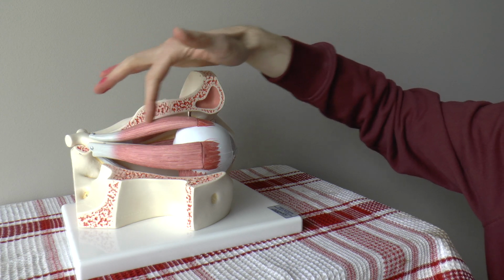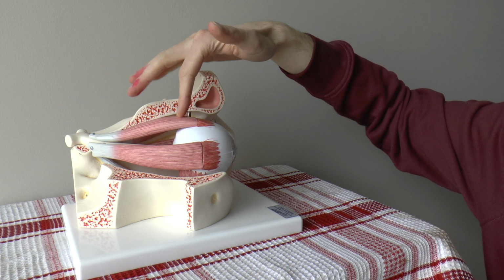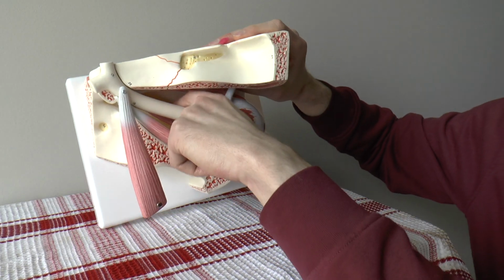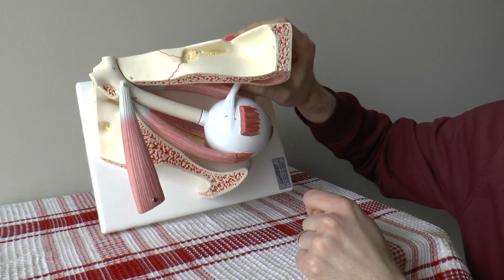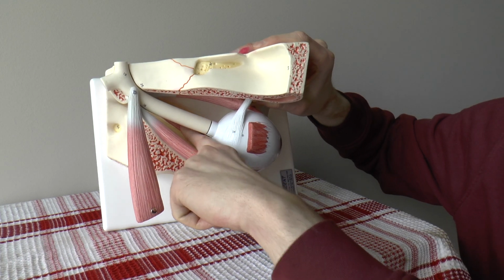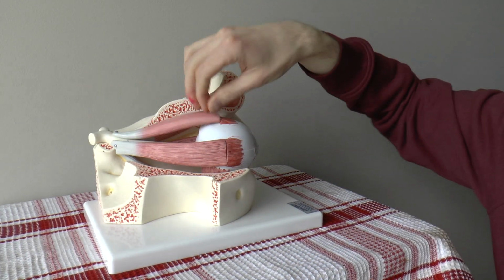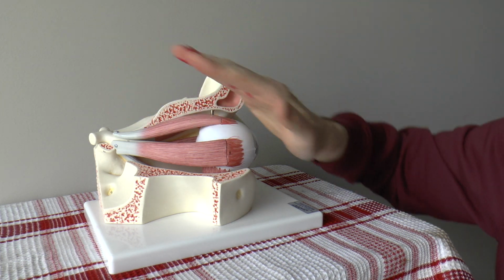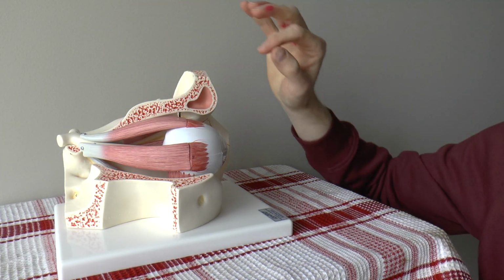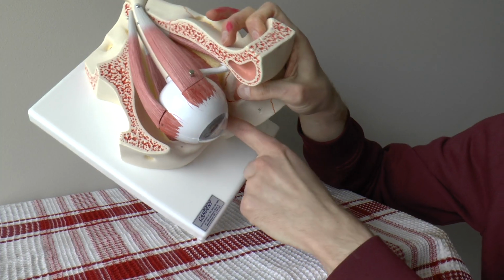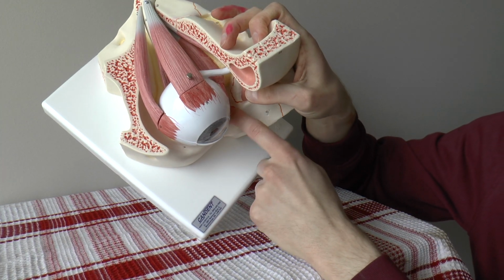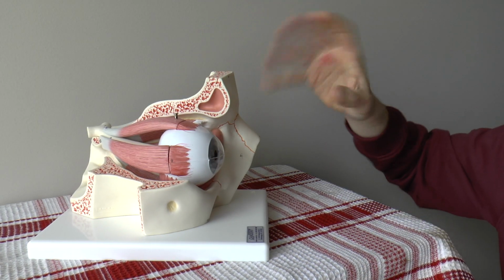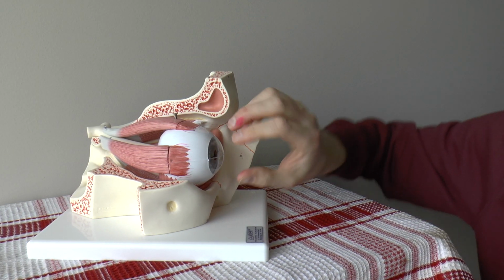Then you have a superior rectus muscle, and at the bottom, which is a little hard to see, is an inferior rectus muscle. So your eye can move up and it can move down. Then you have an inferior oblique muscle, which is there, which allows you to do extorsion.